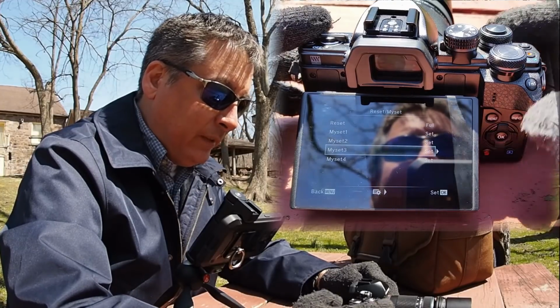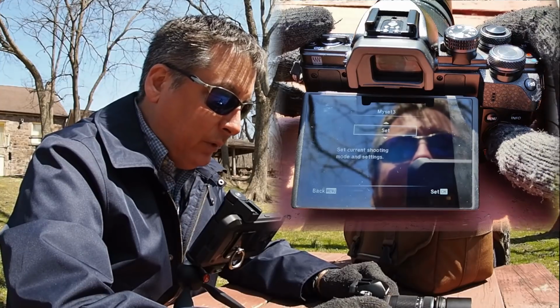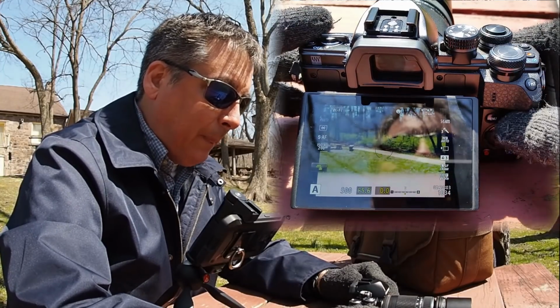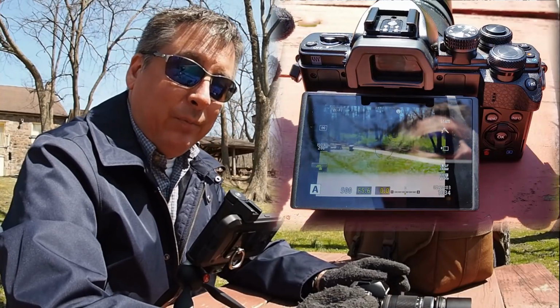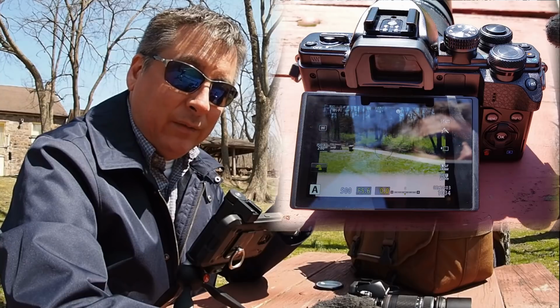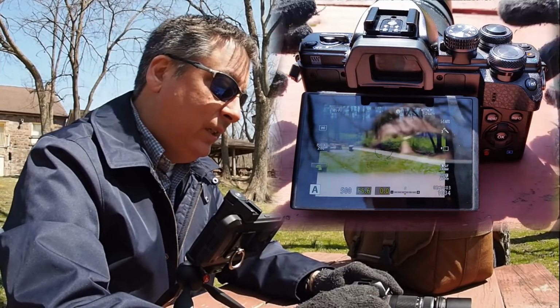Okay, we'll just go to my set number 3, click over to the right, click OK, and we're all set. Okay, so now I've programmed my set number 4 and I programmed my set number 3. So my set 4 is the birds in flight, my set 3 is the single shot birds on a branch.